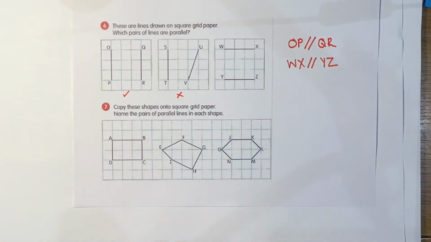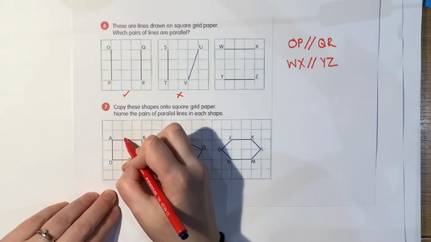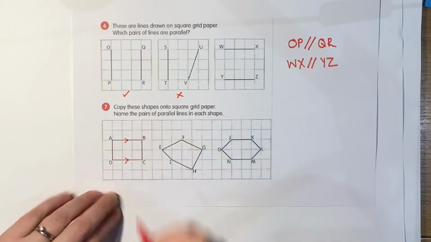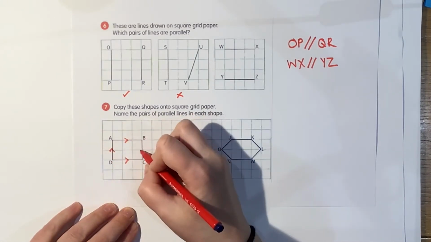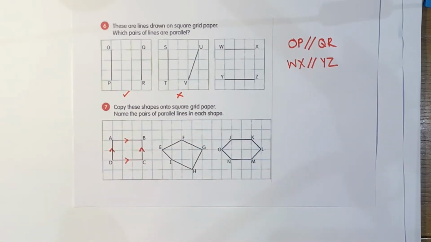Okay, and here then, I'm going to draw the triangles on this time to show you. Line AB is parallel to line CD like that. We also have AD is parallel to BC. Okay, so you would draw that with arrows going along the line.